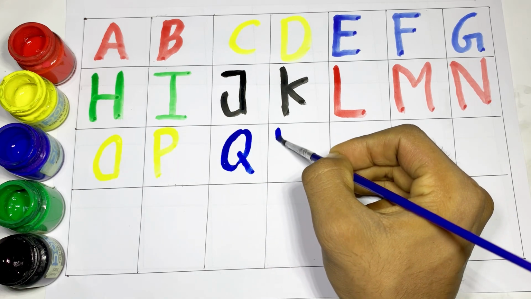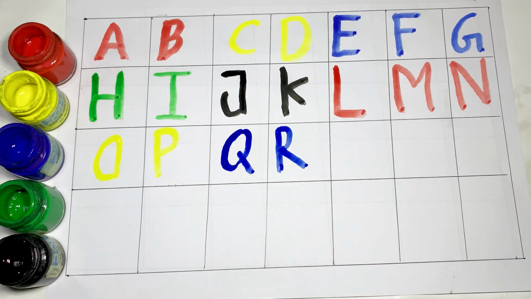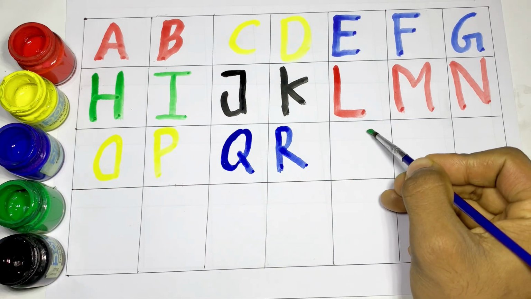R. R for rose, R for rice. Now S. S for sun, S for snake, and use green color.